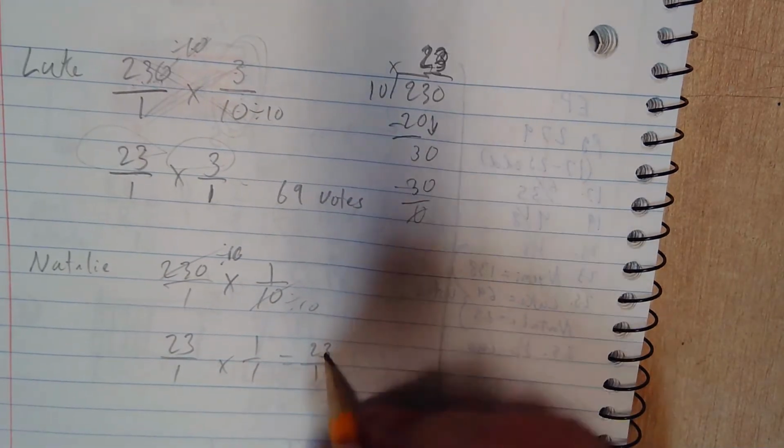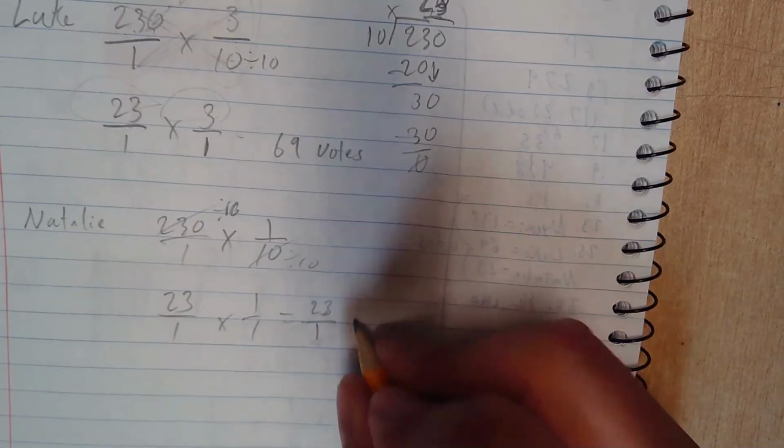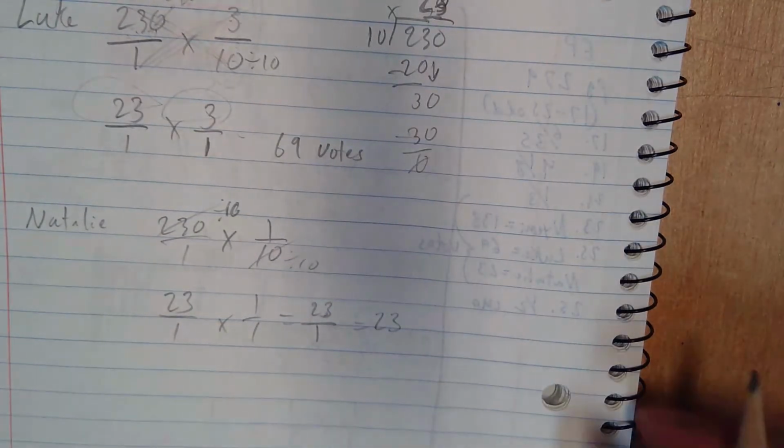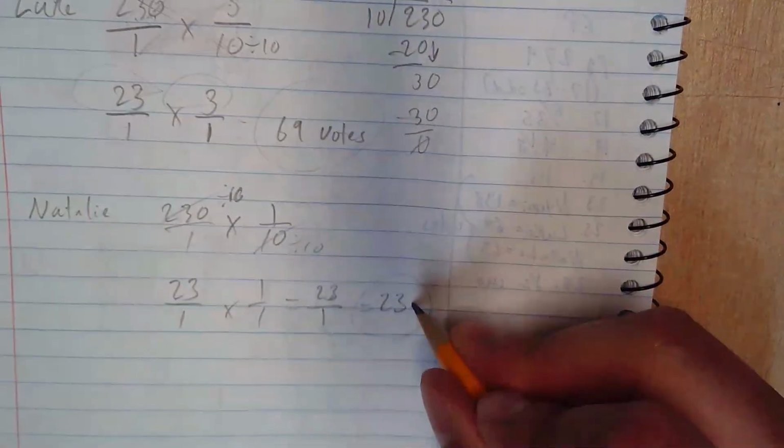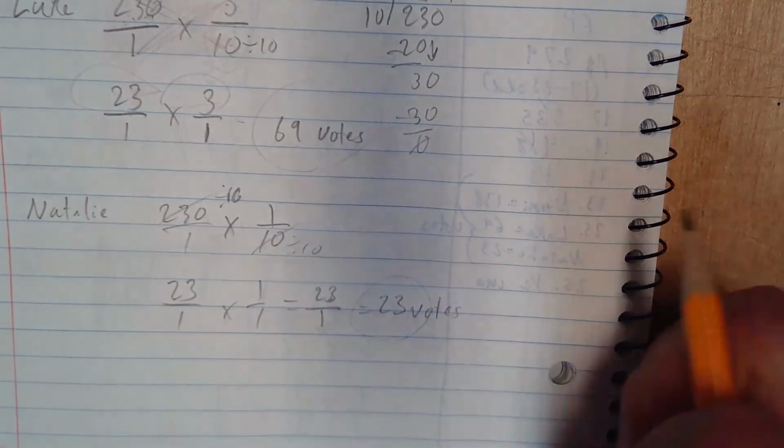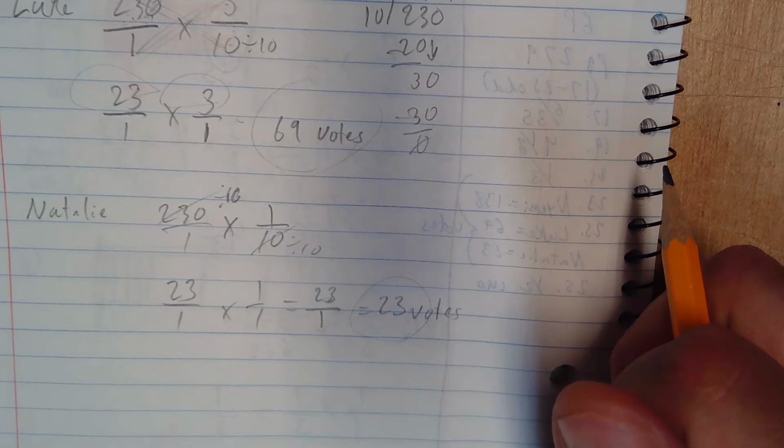And this is a division problem, remember this. 23 groups of 1 means you have 23 groups of 1, right? And so there you go. And I forgot to write the word votes. And that is 23. Okay.